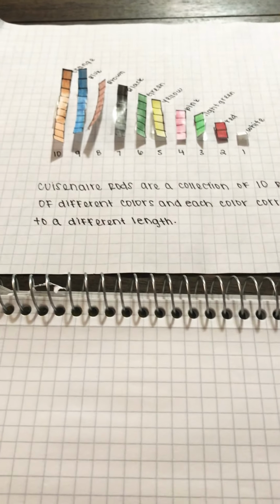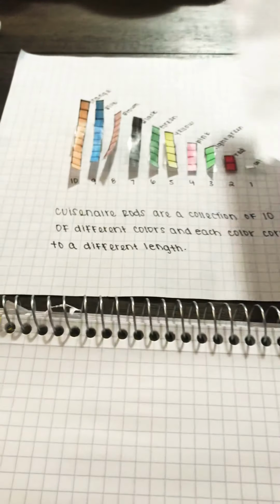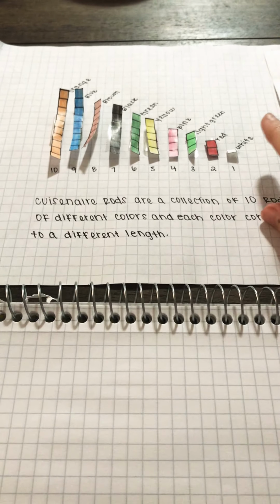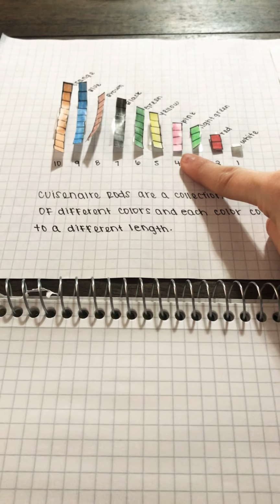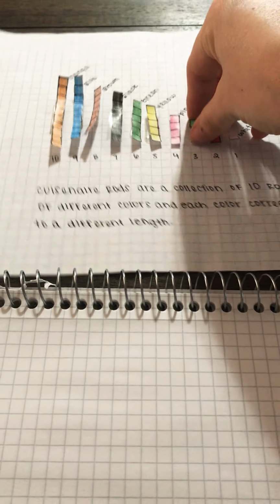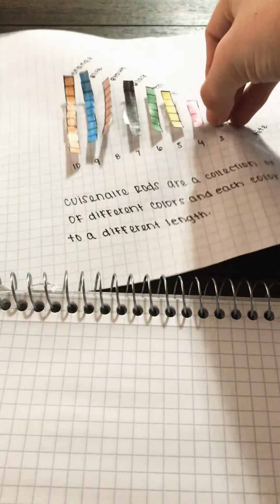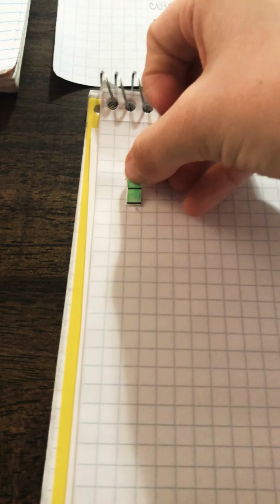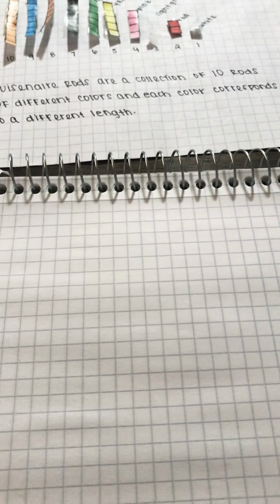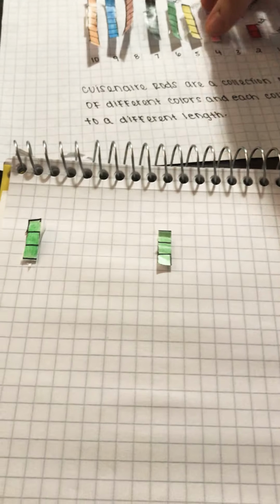So, the first one that we are going to do is 3 times 4. So what I need to do is, out of my 2 sets of Cuisenaire rods that I made, I'm going to find the 3 and the 4, and I'm going to make a rectangle out of them. So I'm going to go ahead and pick up my 3, and let's say we place it right here, and then I need to grab my other 3, and we will put it right there, but we're going to wait because we have to add the 4.